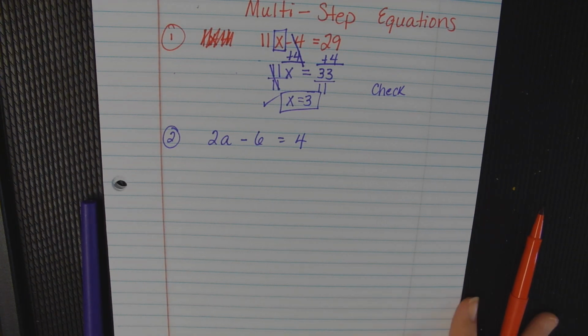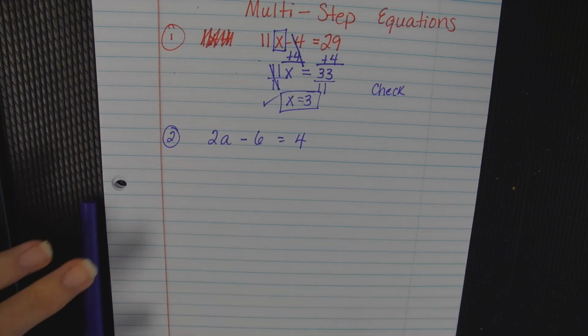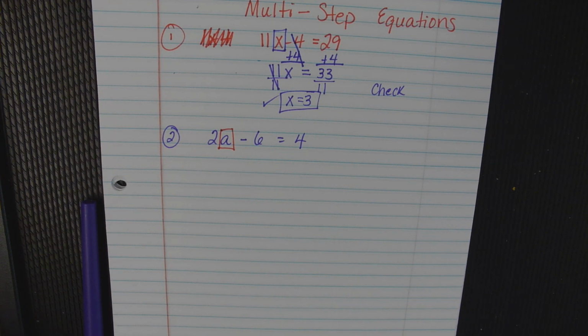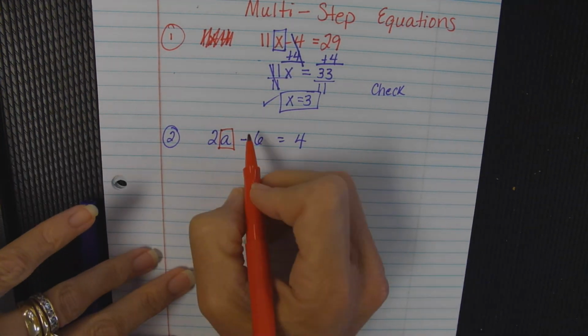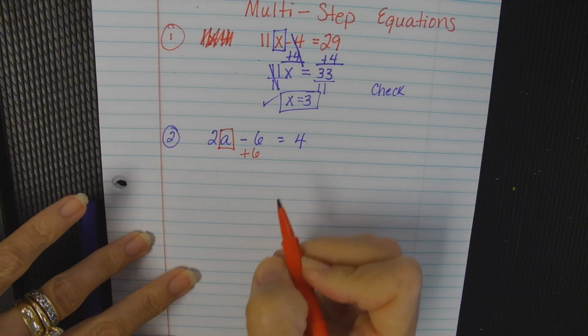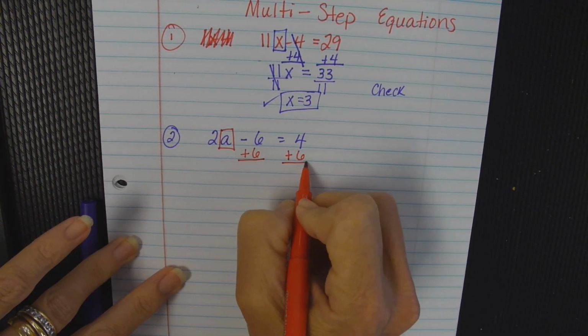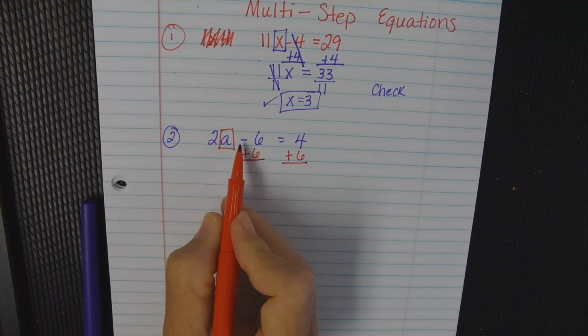Who wants to do this one with me? Kenna, go for it. What's the variable? A. All right, what's my first step? You add 6 to both sides. Yes. Why am I adding 6? Because you have to get rid of the 6 in order to get the variable alone. That's right, and it's negative here.